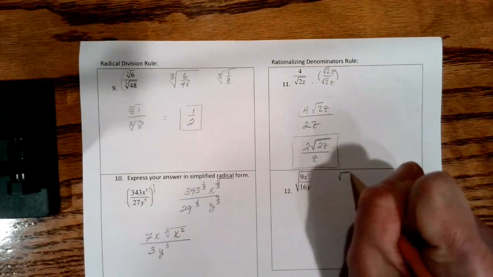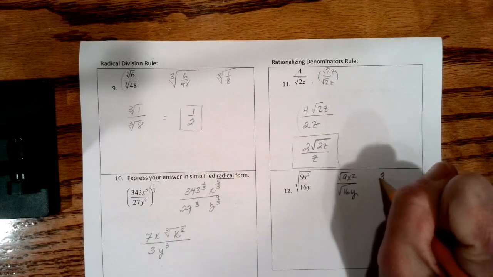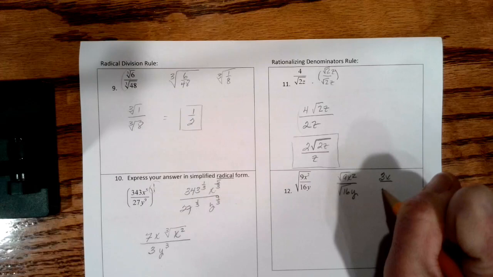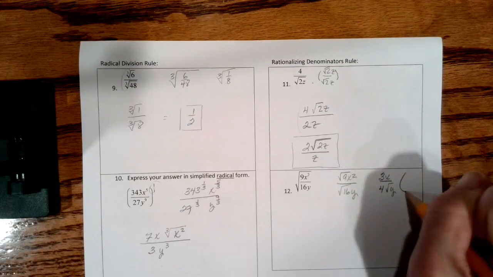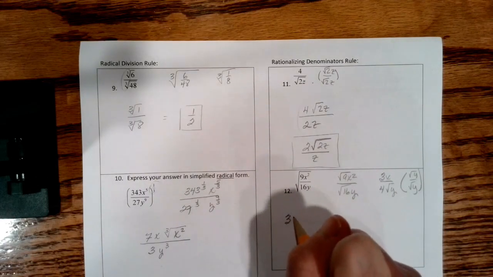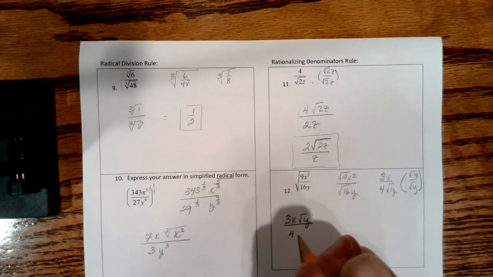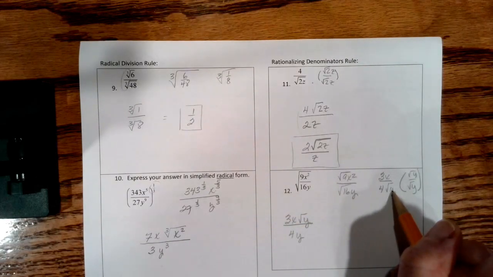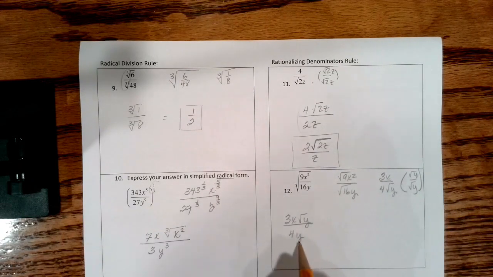Alright, I can have the square root of 9x squared over the square root of 16y. This simplifies to 3x. This simplifies to 4 times the square root of y. When I use my form of 1, I have 3x times the square root of y over 4y. Root y times root y is square root of y squared, which is equal to y.